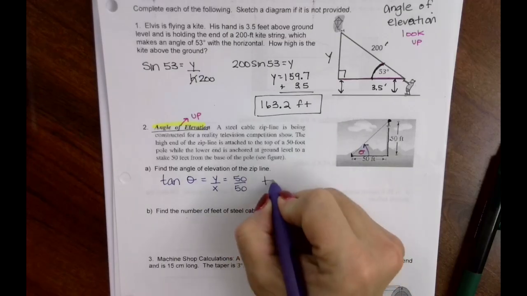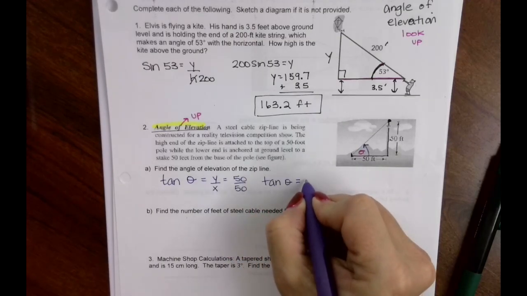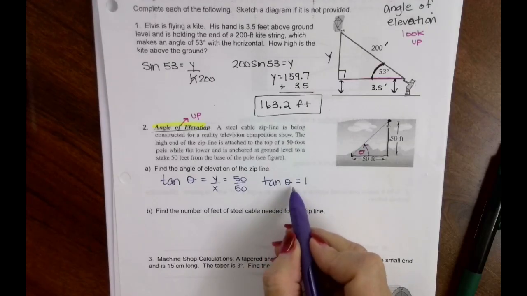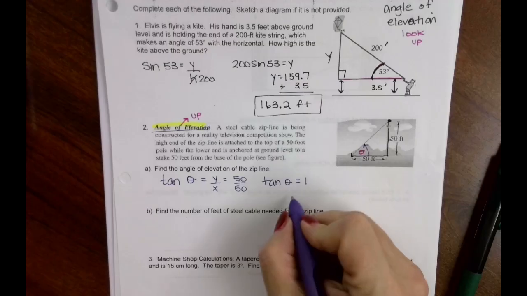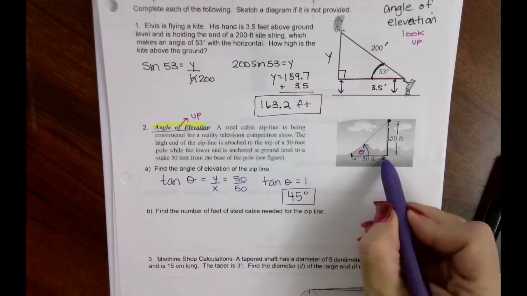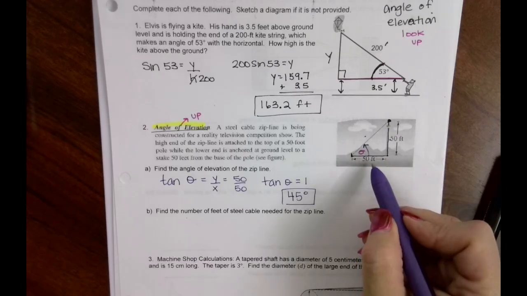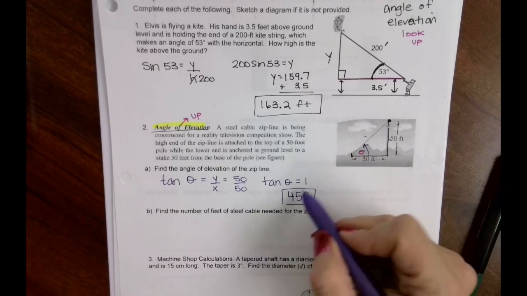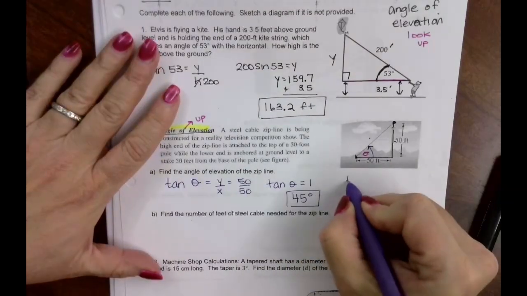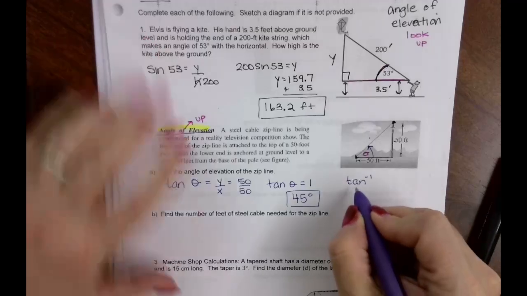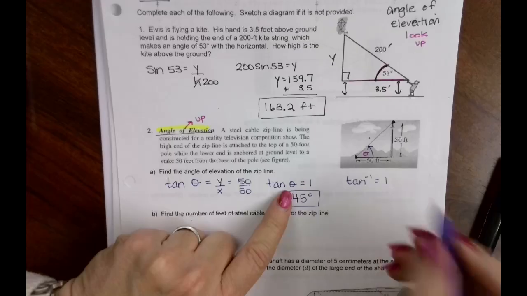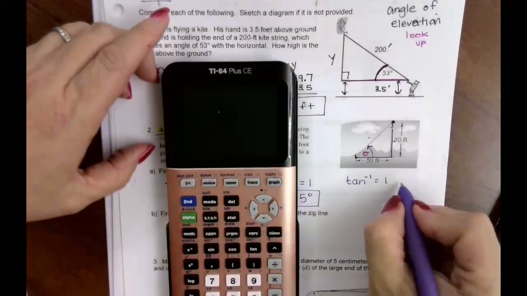So what we know is that tan of some angle is going to equal 1. And hopefully you don't even need to think about what this looks like, but tan of this is going to be 45 degrees. And I know this because this is a 1, 1, square root of 2 triangle. So because of that, this has to be 45 degrees. So let's say that you forgot that and you don't know that. If we're going to solve this, we're going to use inverse tangent. So we're going to find the inverse of our side ratio to find the angle. And inverse tangent of 1 is going to give us our angle.